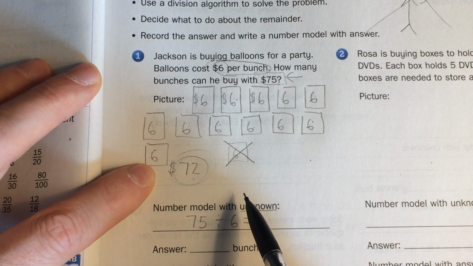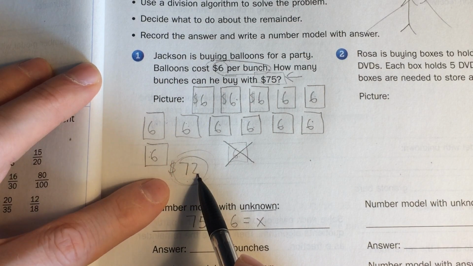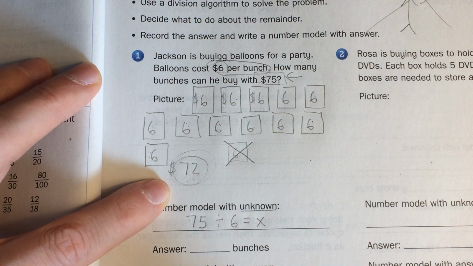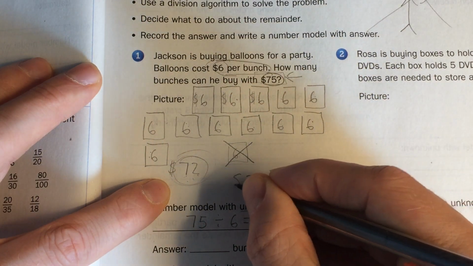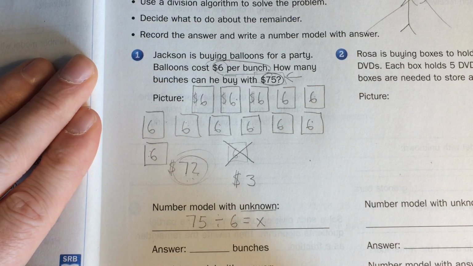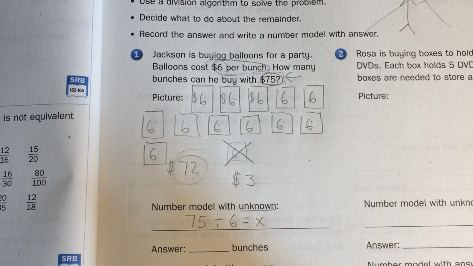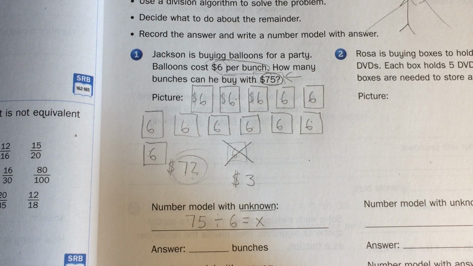The question I asked earlier is, do we have enough money to buy a 13th bunch, one more bunch? If we have $75 and we have spent $72, we only have $3 left. And just like we talked about, if something costs $6 and you walk up to the cash register with $3, they're going to usually say, sorry, we can't sell that to you.